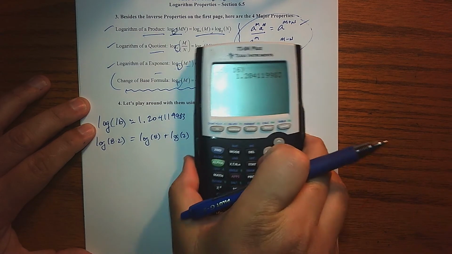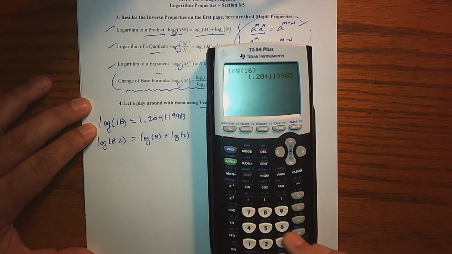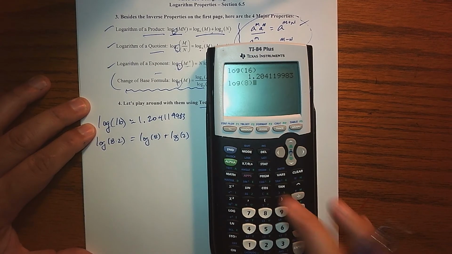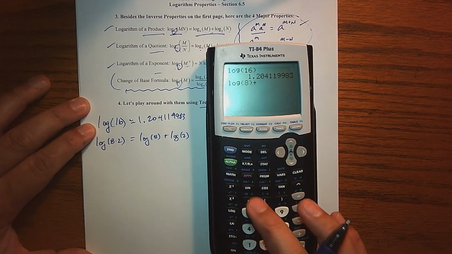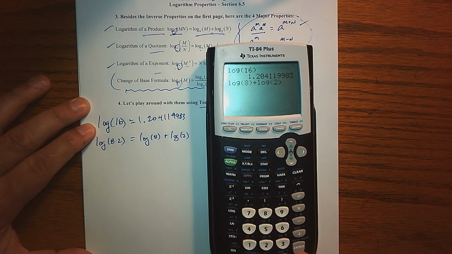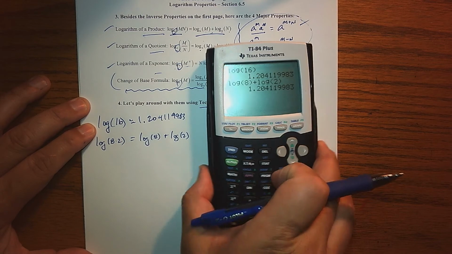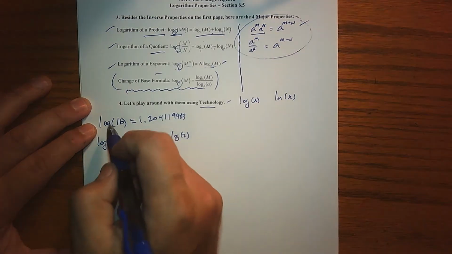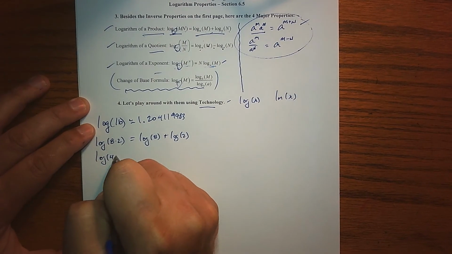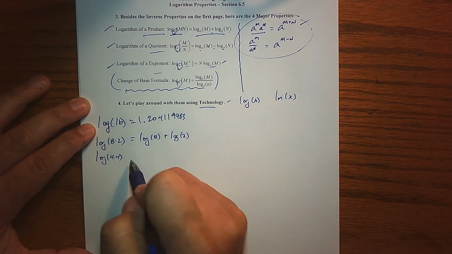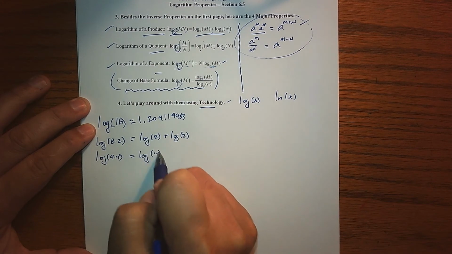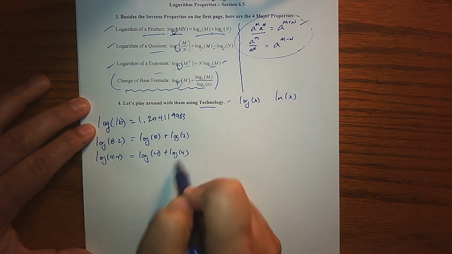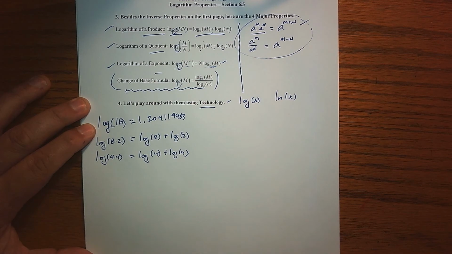So going to my calculator and typing that in, the log of 8 plus the log of 2, what we should do is get the same decimal approximation, and we do. There's more. 16 is also 4 times 4. So if we use the same rule, the log of 4 times 4 should be the log of 4 plus the log of 4.